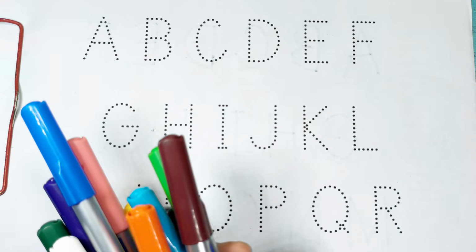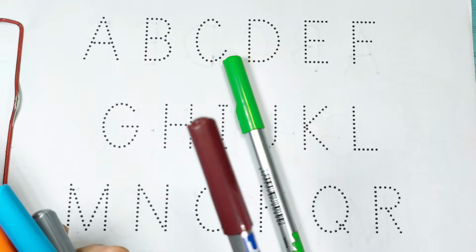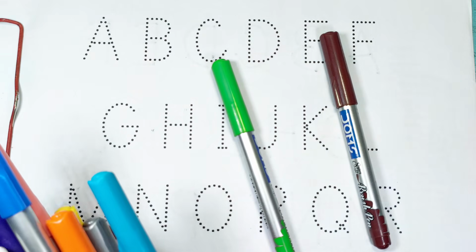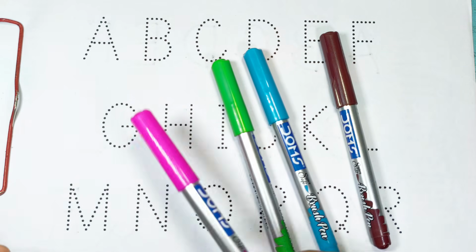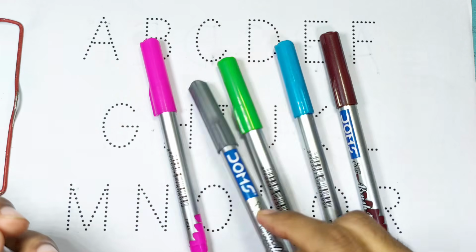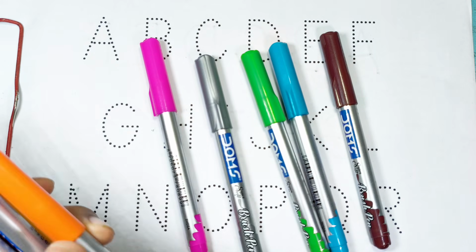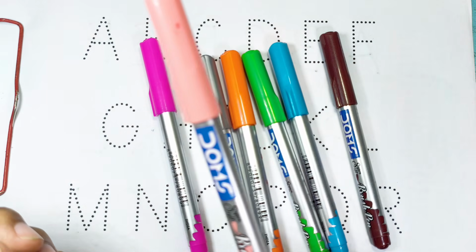Kids, now we open colors. Light green color. The next one is brown color. Sky blue color. The next one is dark pink color. Silver color. Orange color.